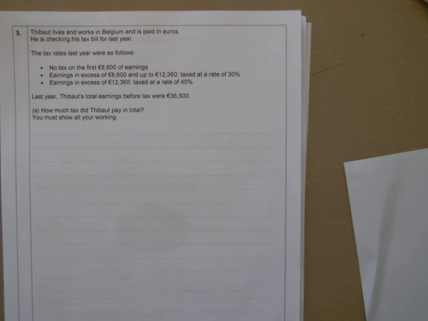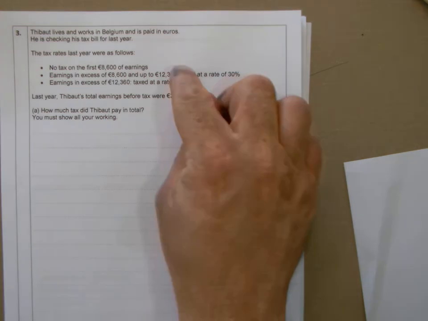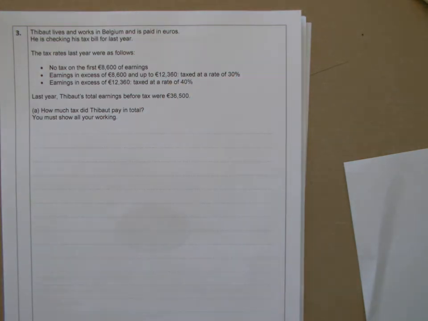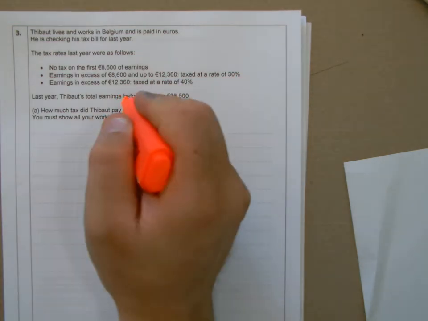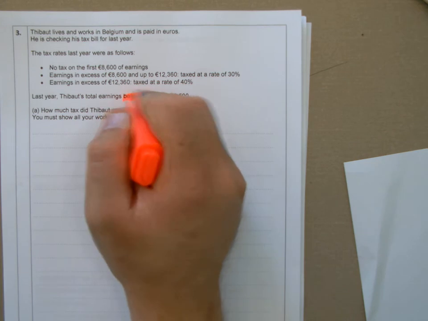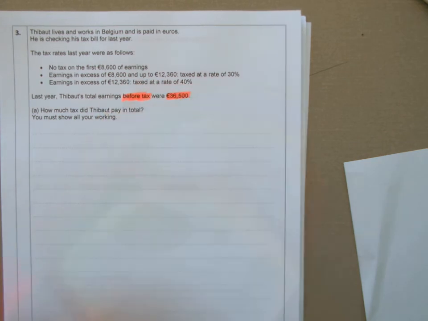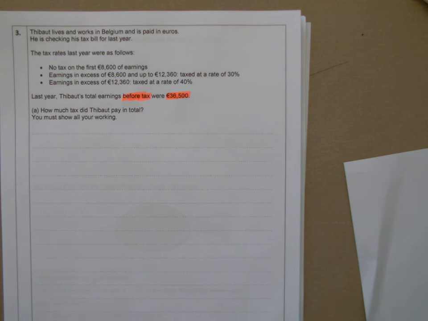Okay, so we've got this person here, T-Bart, who lives and works in Belgium, and obviously he's paid in euros. He's checking his tax bill, and we've got bullet points here referring to the tax rate. Now, if we look here, T-Bart's total earnings before tax was 36,500 euros, that's before tax, of course.